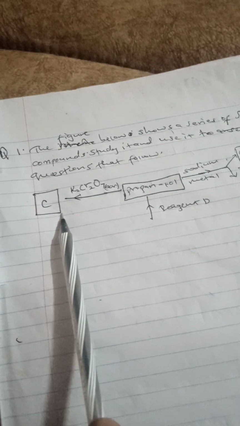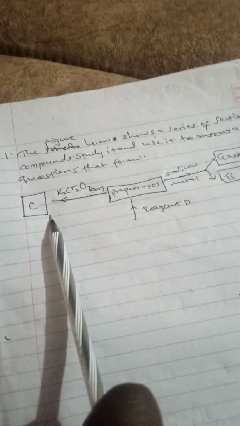Study it and use it to answer the questions that follow. So, which figure are we talking about? Here is the figure that we are talking about. But viewers, kindly be patient, because it is incomplete and I will complete it.